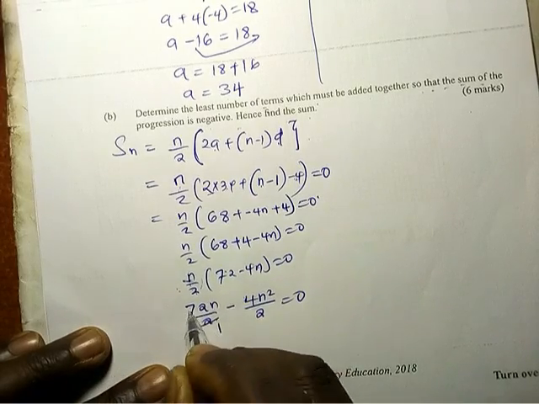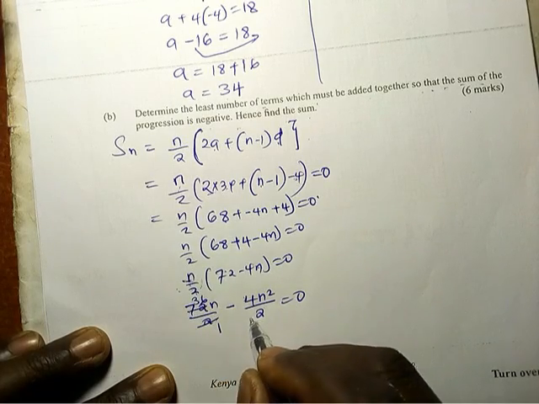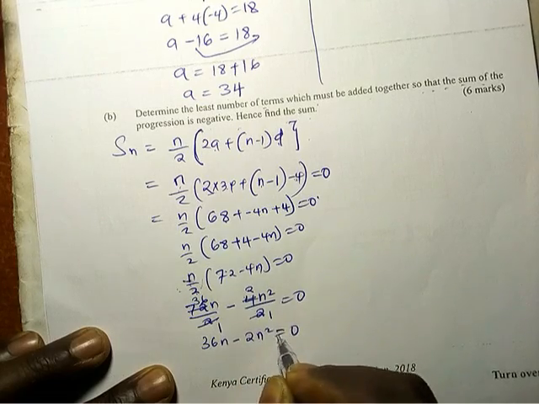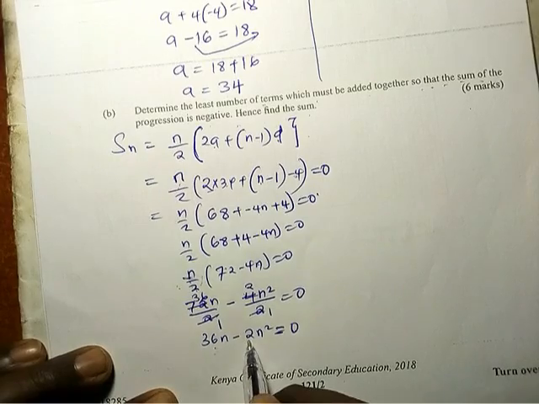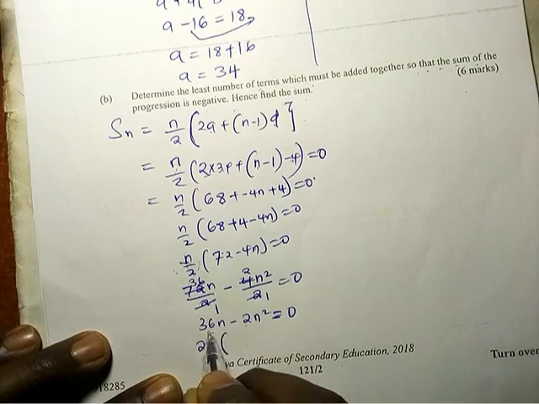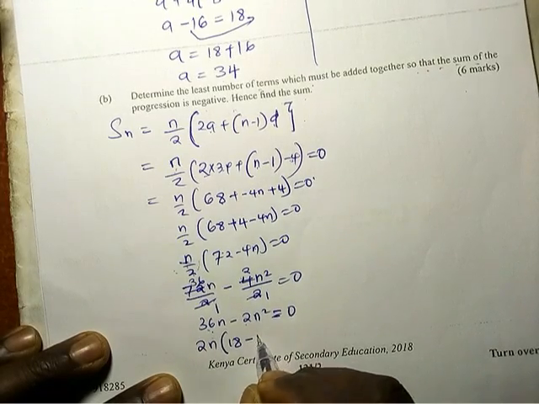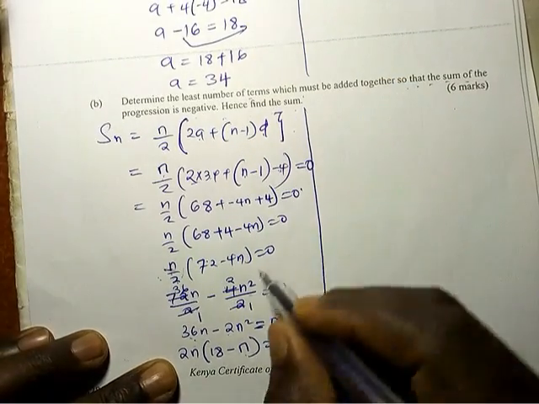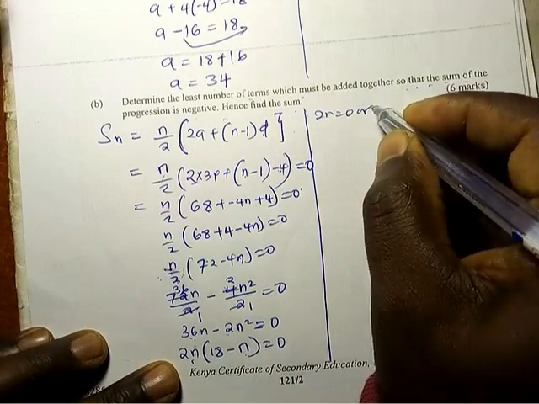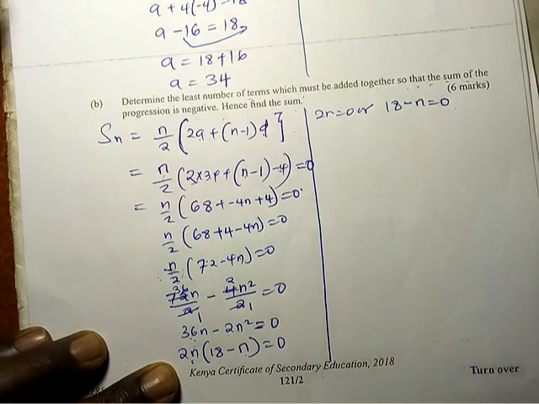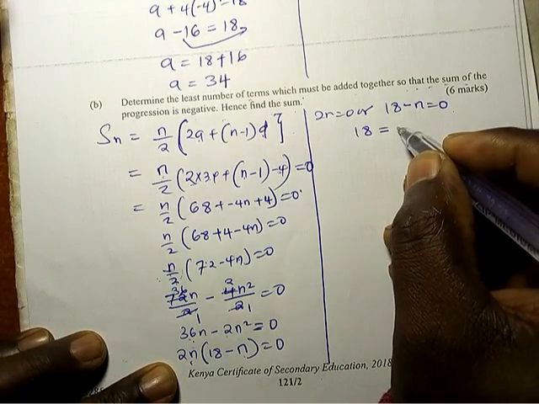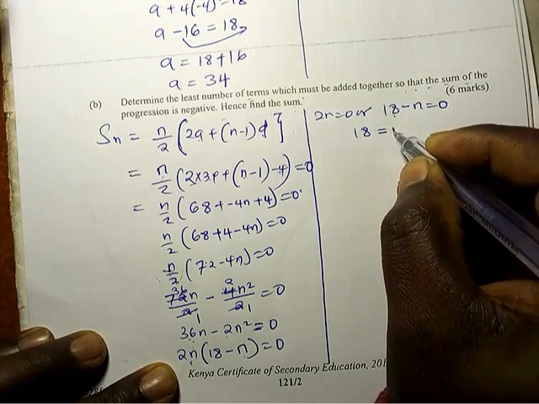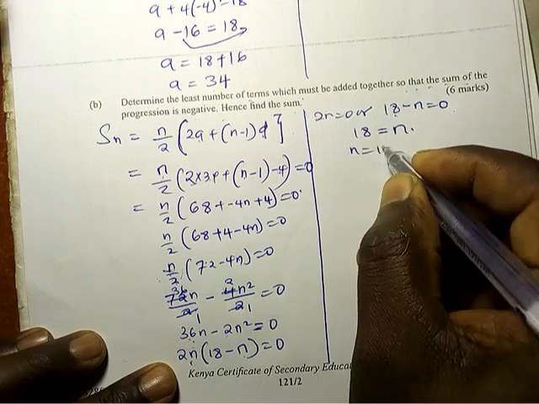So this is actually 36 here, and 2 here. So that is 36n minus 2n squared equal to 0. The common factor here is 2n, you can see very well. So 2n into 18 minus n is equal to 0. So this tells us that 2n is equal to 0, or 18 minus n is equal to 0. So 18 is equal to n. So n equal to 18.